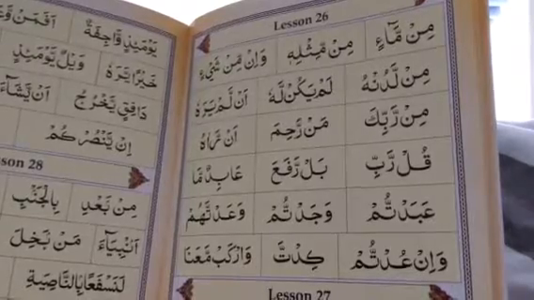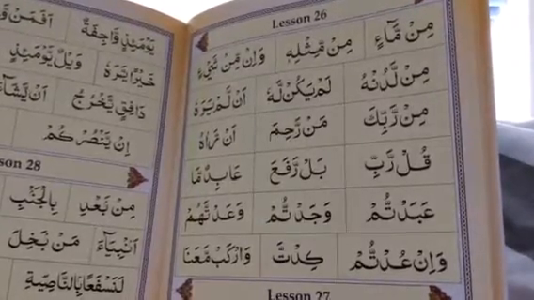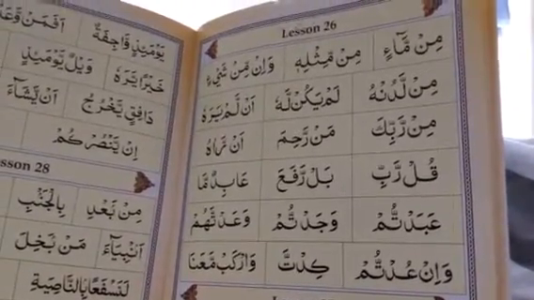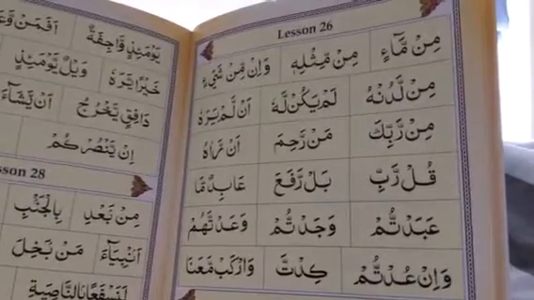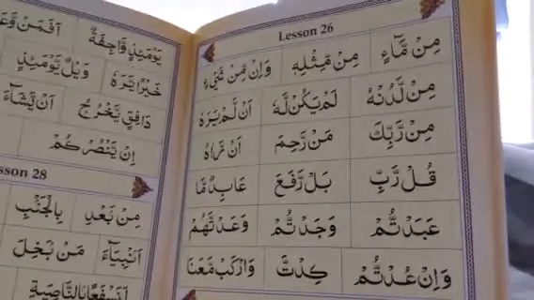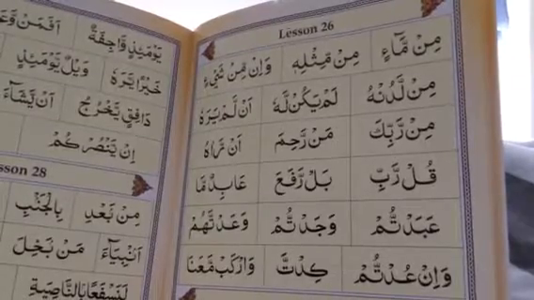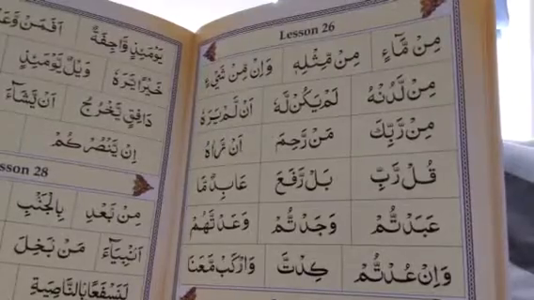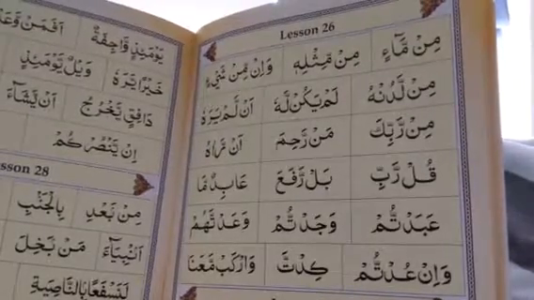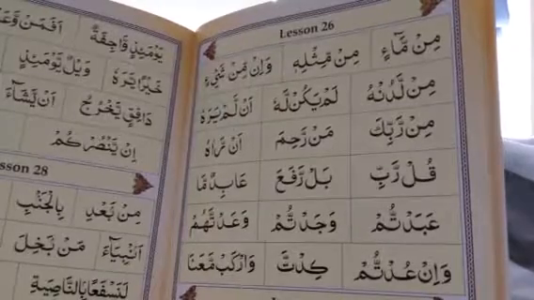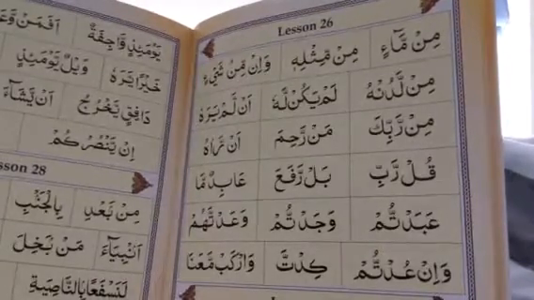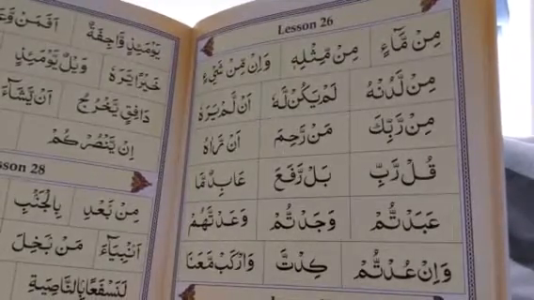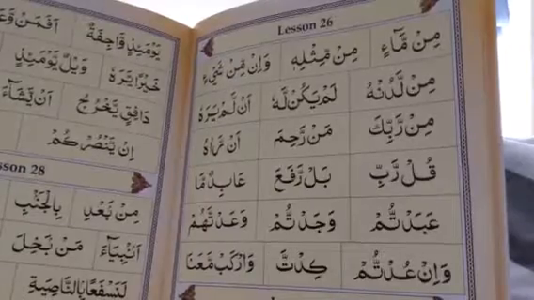So here we'll be focusing on nun sakin and the letter that comes after it. So here in this first example, there's nun sakin and mim. In the previous lesson we talked about tanwin when mim comes after it. Mim is one of the hurufu idgham. There are 6 of them and they are together in the word yarmalun. Ya, ra, mim, lam, waw, nun.